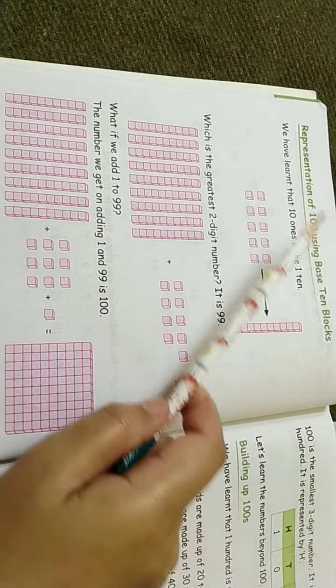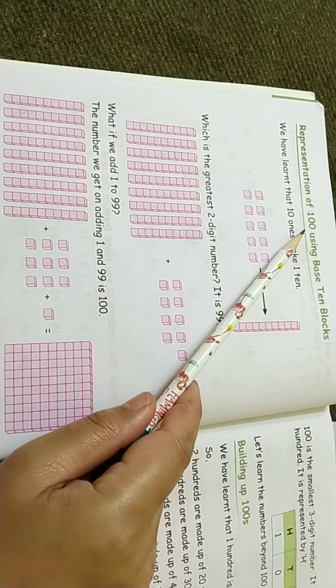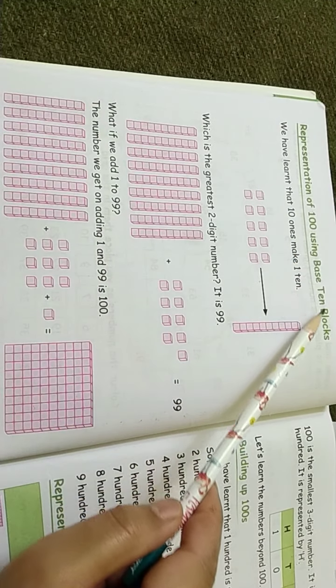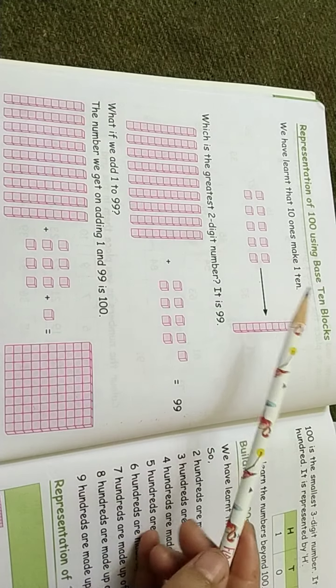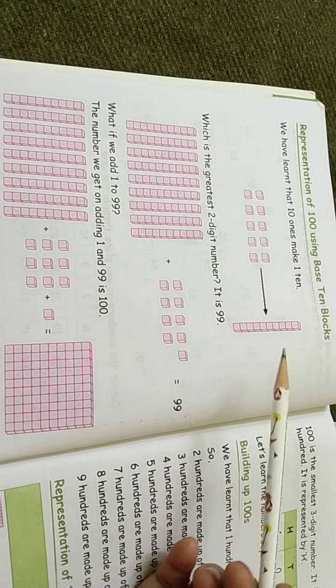Okay, representation of 100 using base 10 blocks. Now listen to the explanation attentively.